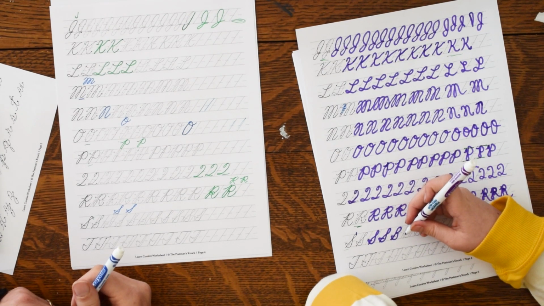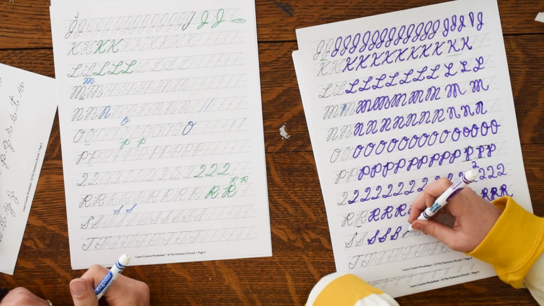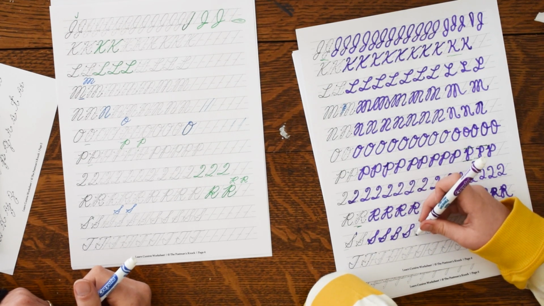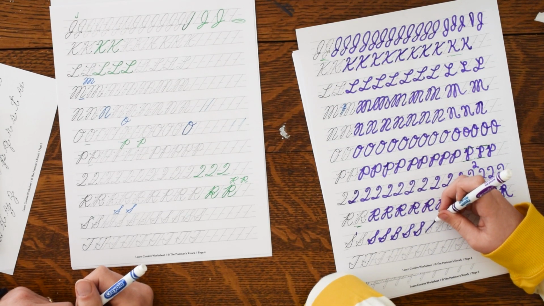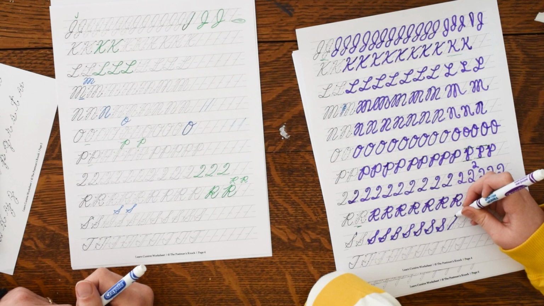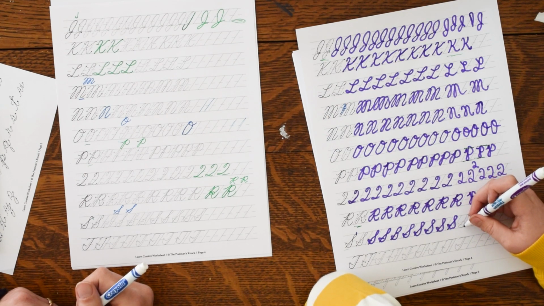Yeah. Okay. So start at the start. Up, loop, down, soup ladle. Yep. Up, loop, down, soup ladle. Exactly. And then up, loop, down, soup ladle.